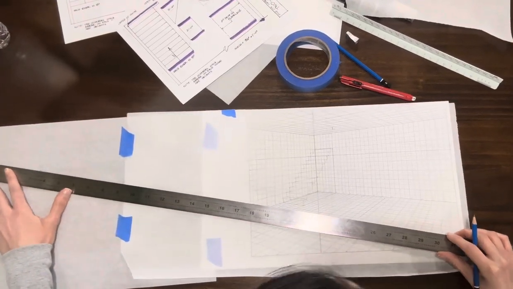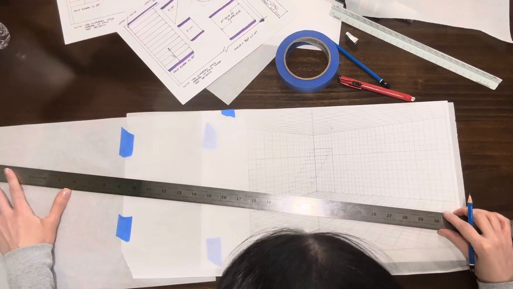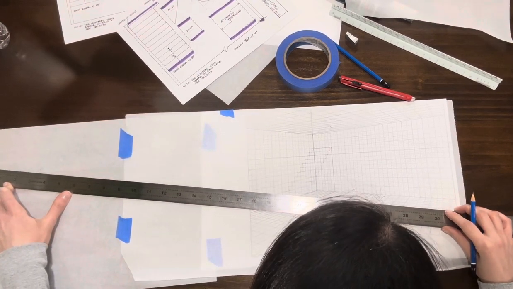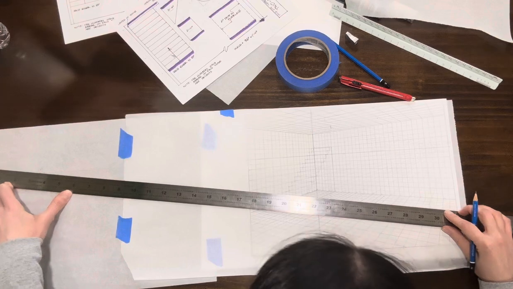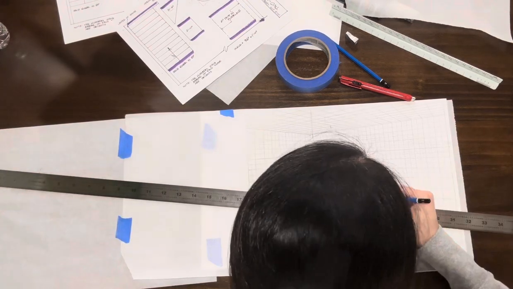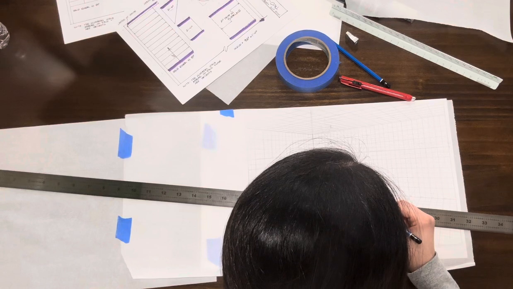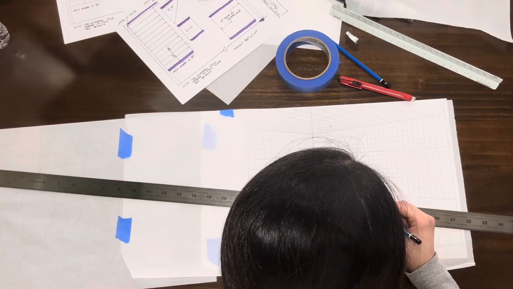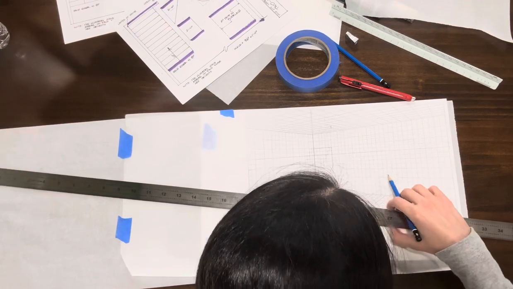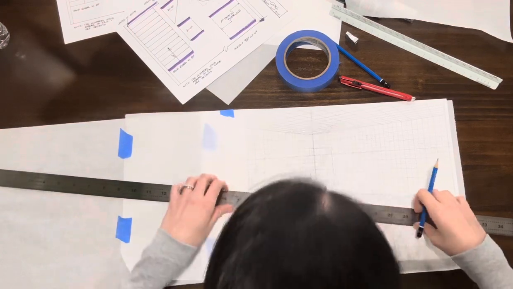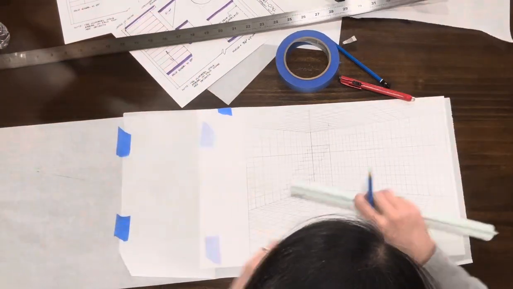So make sure you're using the right vanishing point. Again, I'm the kind of person that uses my imagination to find the correct vanishing point. Let me count again. 1, 2, I believe this comes here too. It's already on the grid. There's no need for that. Excellent.